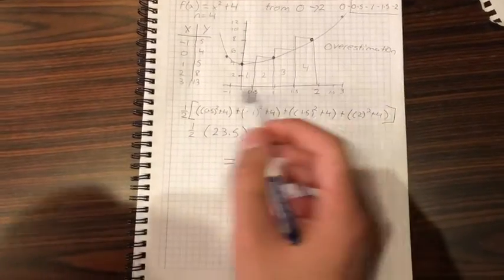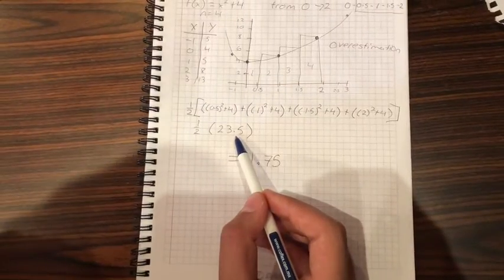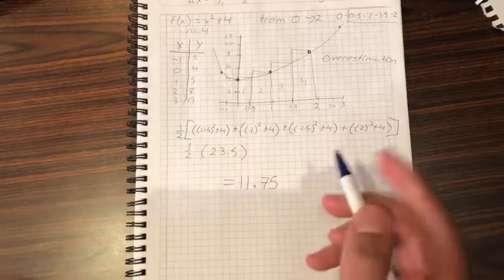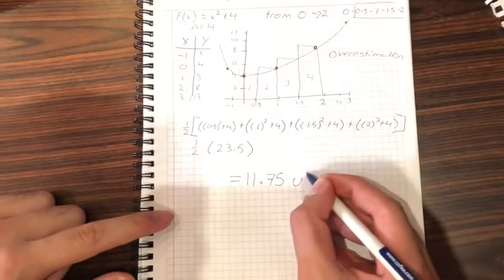When you plug this into a calculator, it's going to give us 23.5, and then we are going to multiply it by the delta x, and it's going to leave us this. But remember, this is area, so it's going to be units squared.